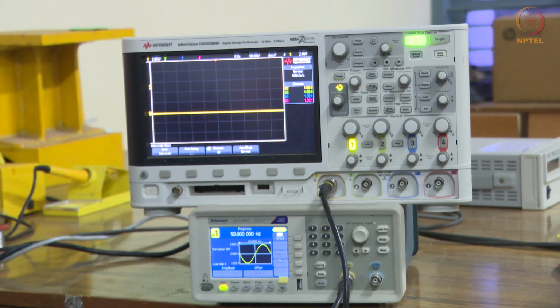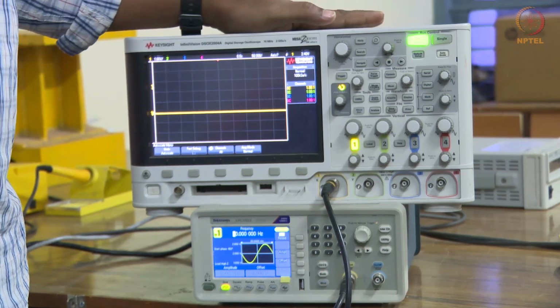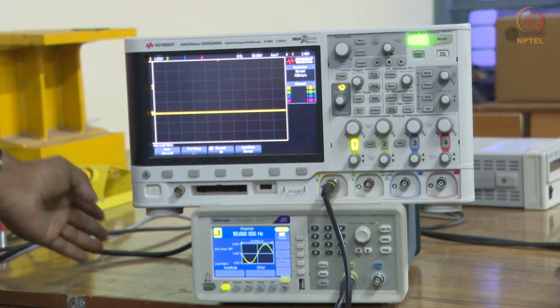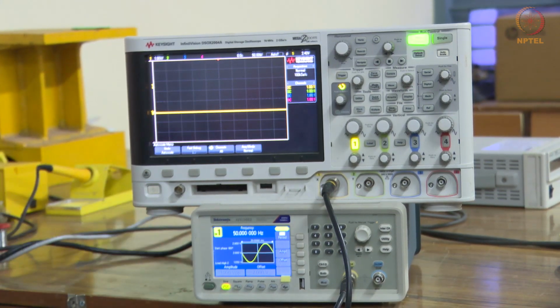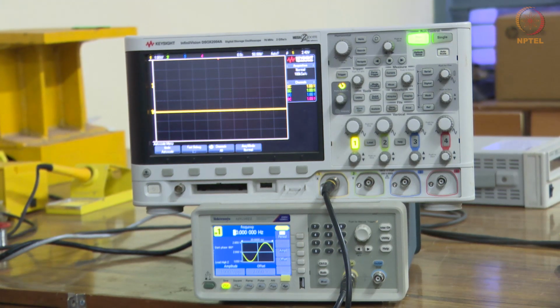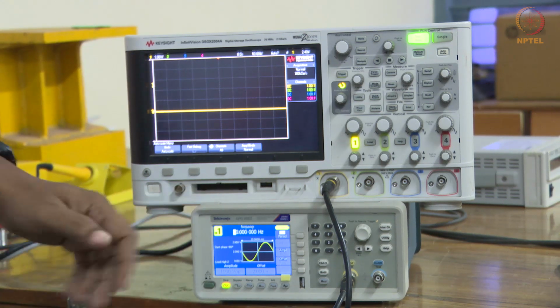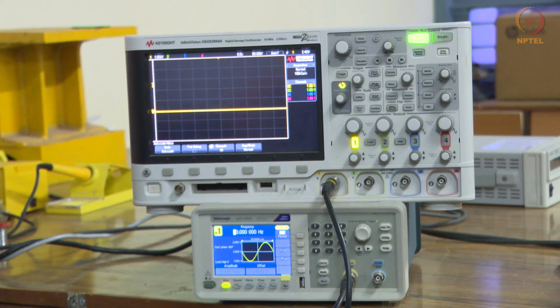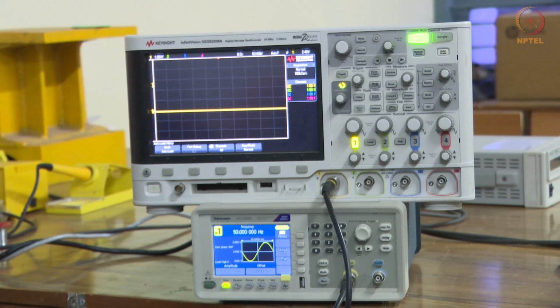Initially, we have seen the basic instruments, the DSO, the digital storage oscilloscope, as well as the function generator. Now, the output signal the function generator generates, we are going to obtain through the DSO. Here I am going to generate a few signals and vary some frequency levels, and it will be displayed in the digital storage oscilloscope.